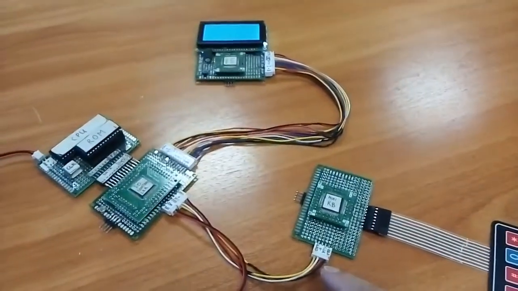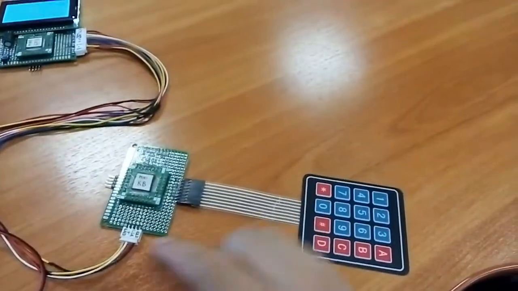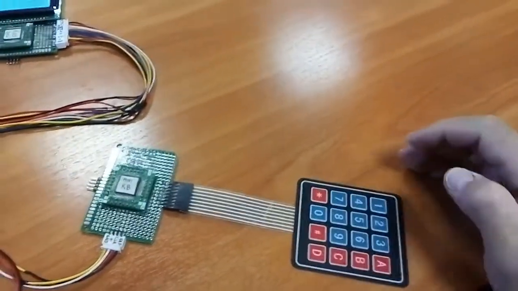Now we have the keyboard. We press a key.